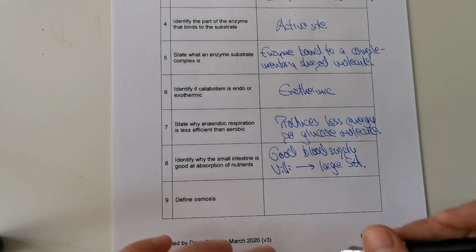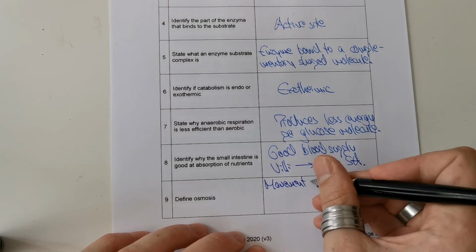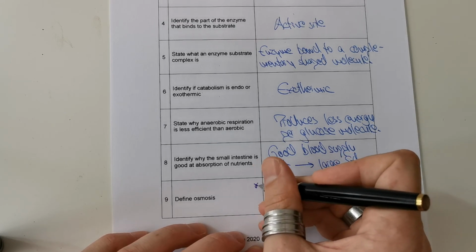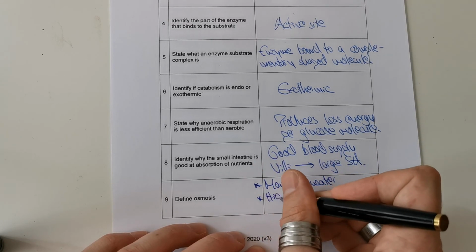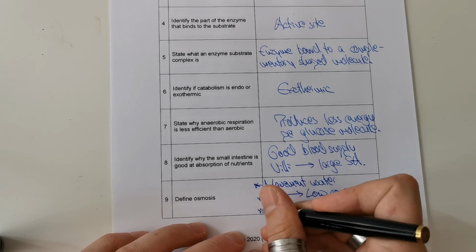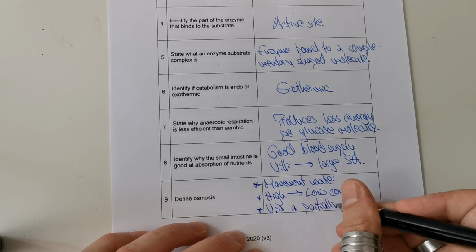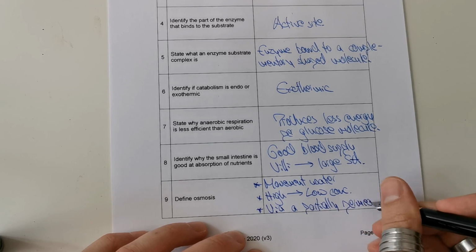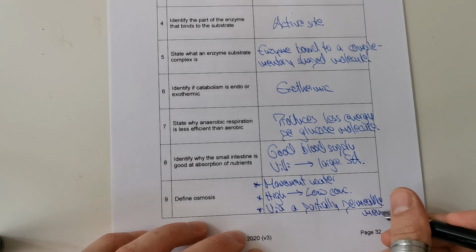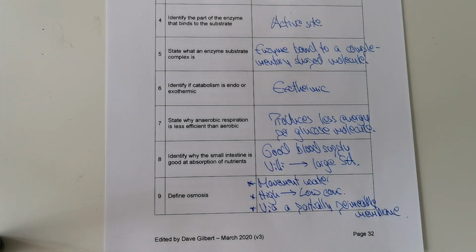And then finally, define osmosis from historical knowledge that you've got. It's the movement of water from a high to low concentration via a partially permeable membrane. Good job. So, via partially permeable membrane. And so that is your summation of metabolism and everything from your unit on bioenergetics. So well done.